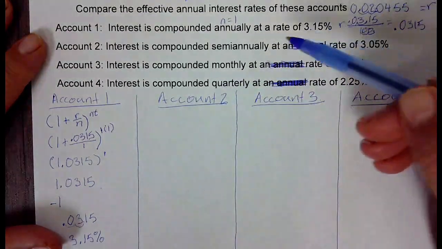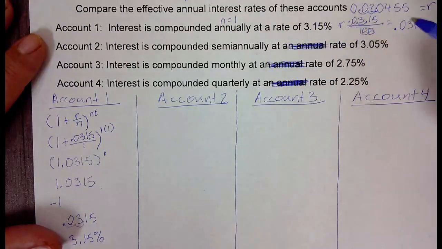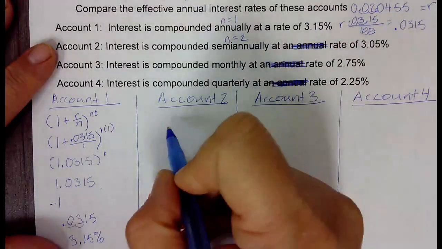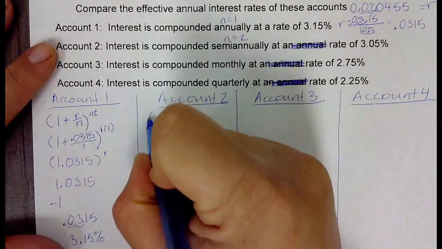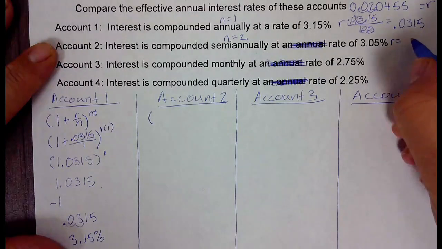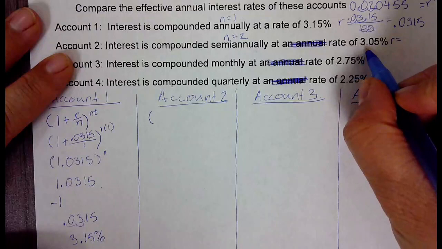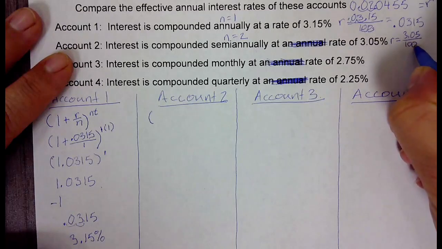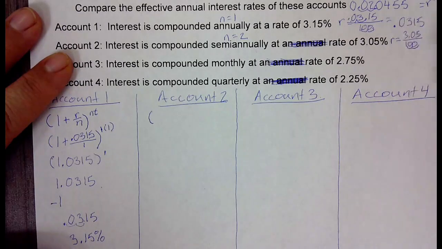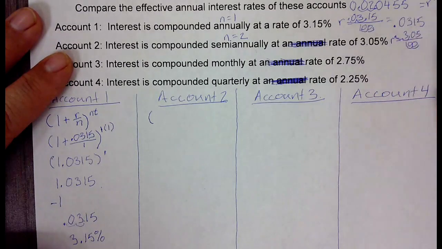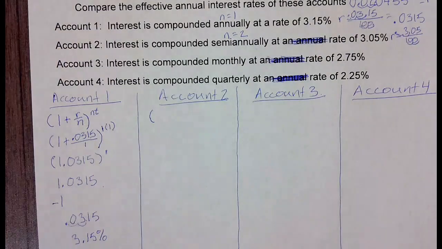Account 2 is compounded semi-annually, so 2 times a year, n equals 2. And my rate here is 3.05%, 3.05 per 100. Move that decimal place over 2 spaces to convert my percent to my decimal.